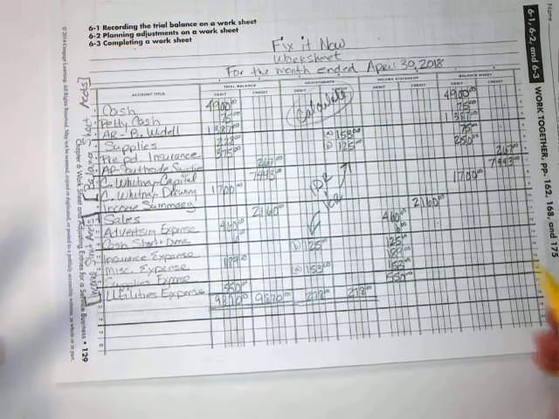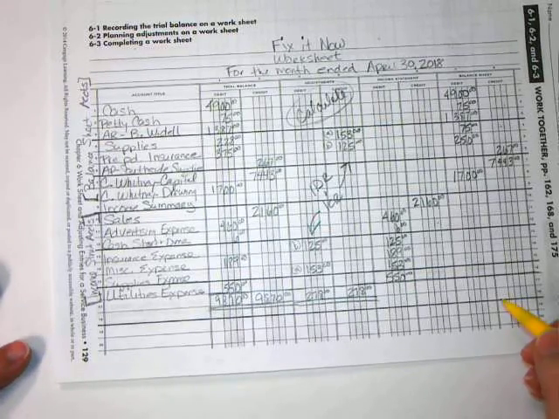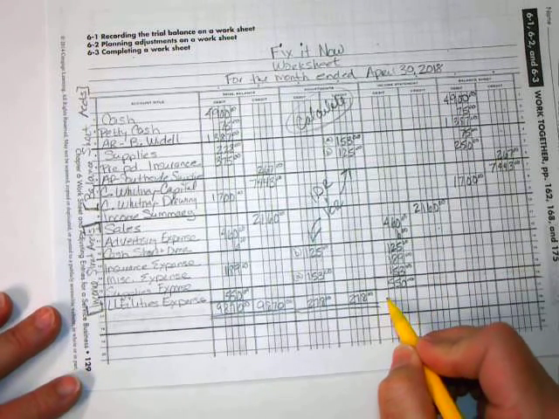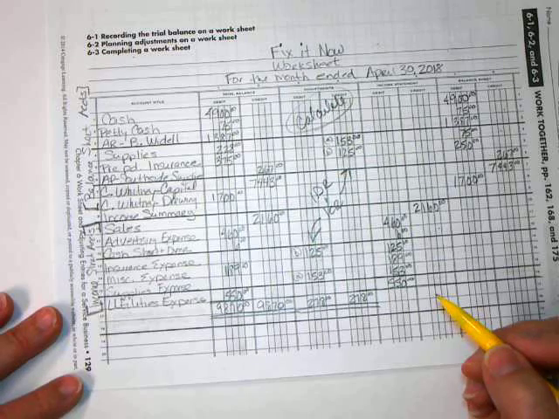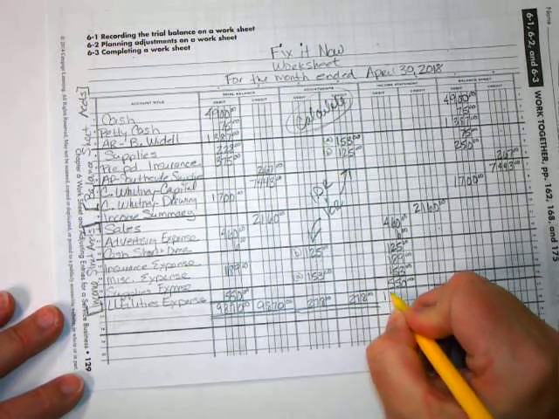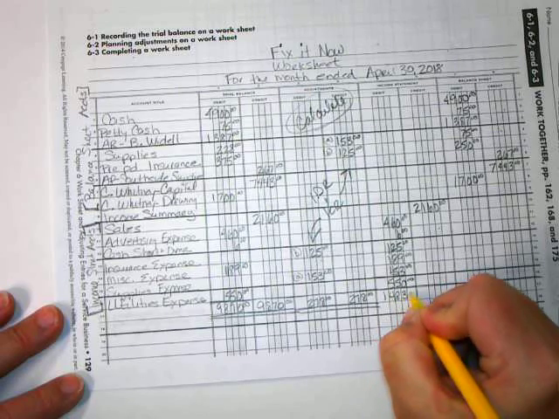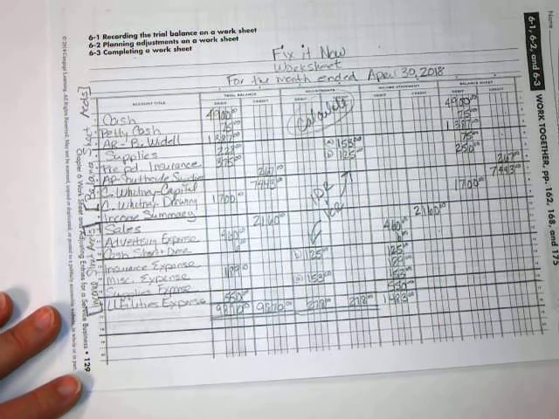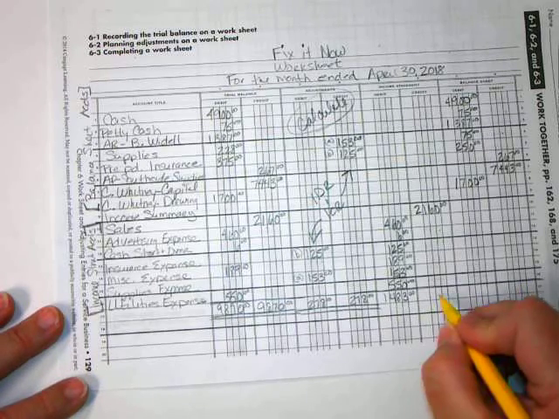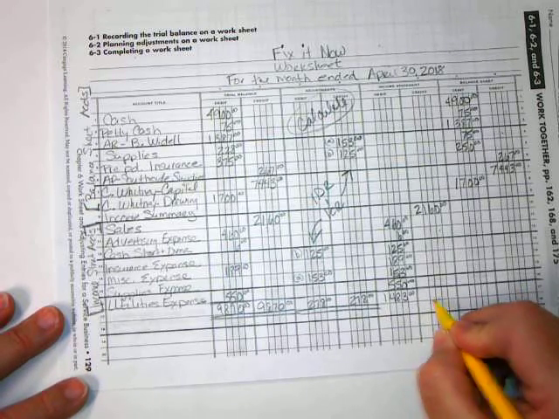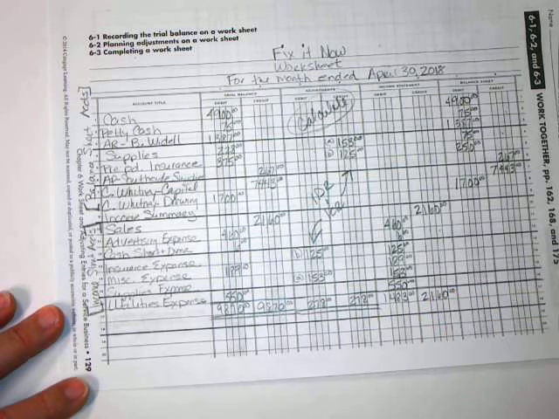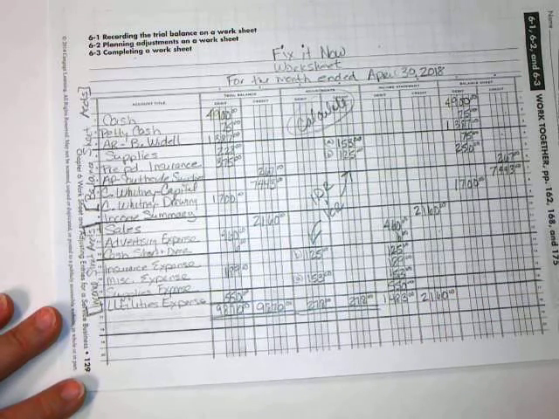Okay. Anna, do you have the total for the income statement debit side? Yeah, I got 1,483. Okay, 1,483. Everybody agree? Yes. Okay. Ethan, you have income statement credit side? 2,160. Okay.